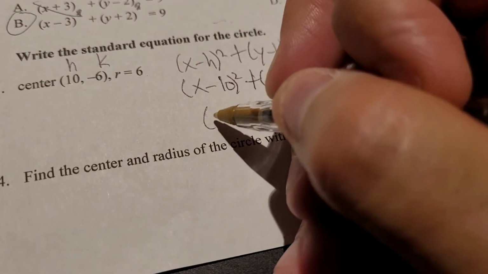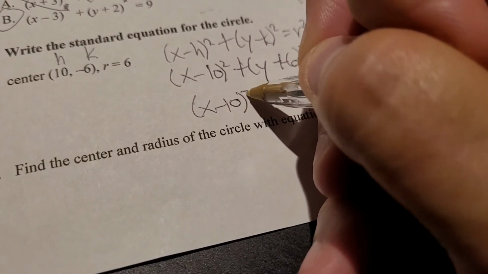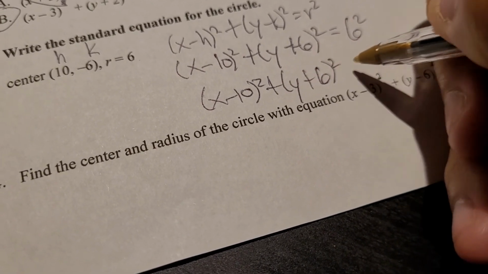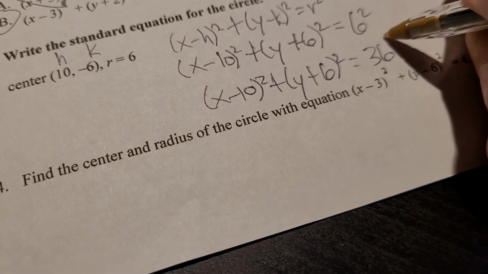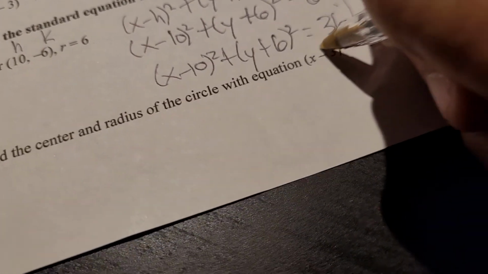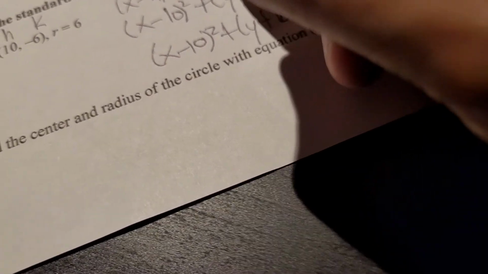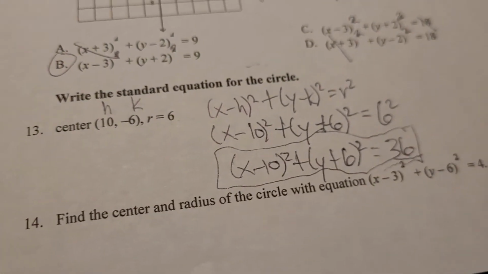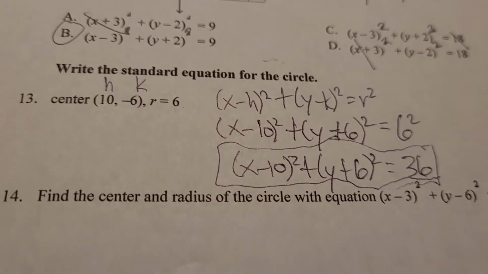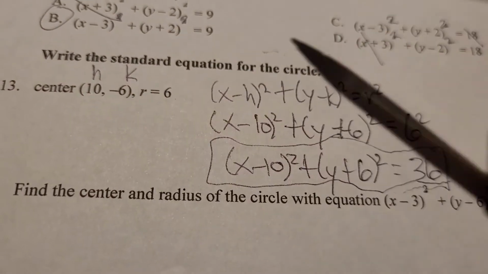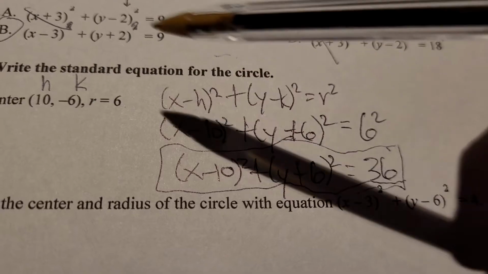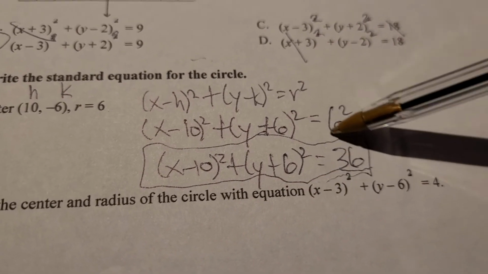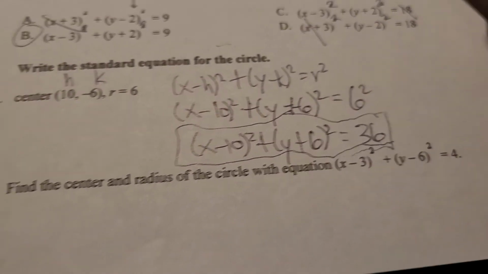So our answer is going to be x minus 10 quantity squared plus y plus 6 quantity squared equals 36, and that is my answer. I'm trying to box that up. So x minus 10, because that was my h, quantity squared, plus y plus 6, because I'm saying minus negative 6, so that's plus 6 squared, equals the 6 squared, which is 36.